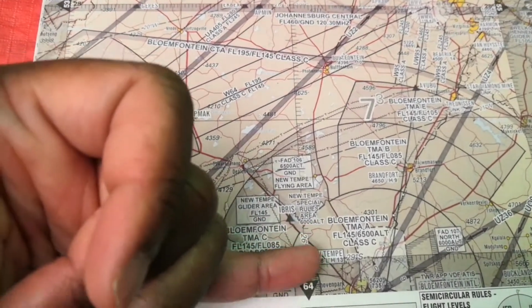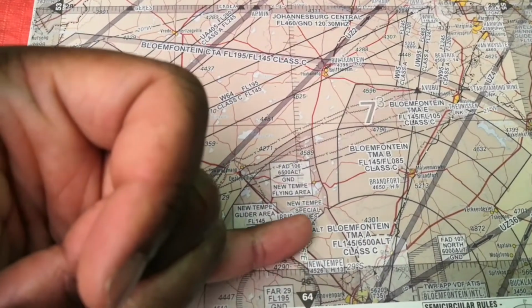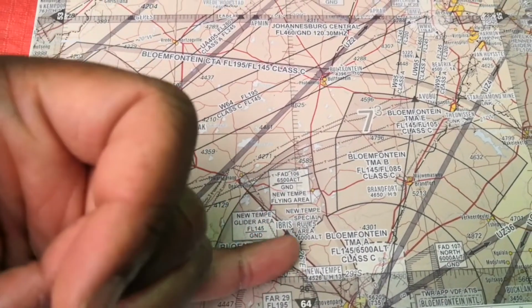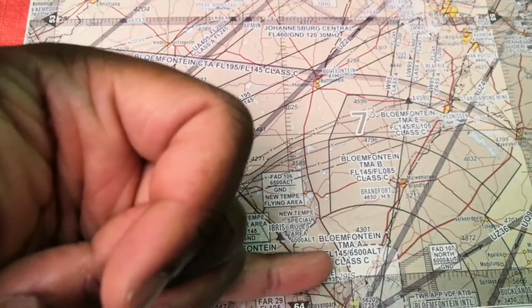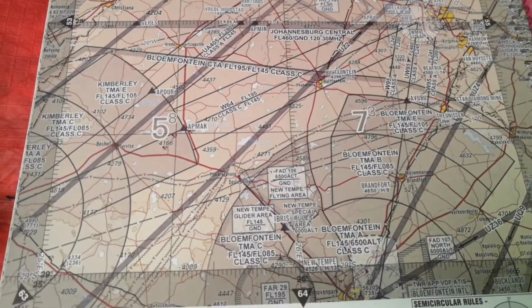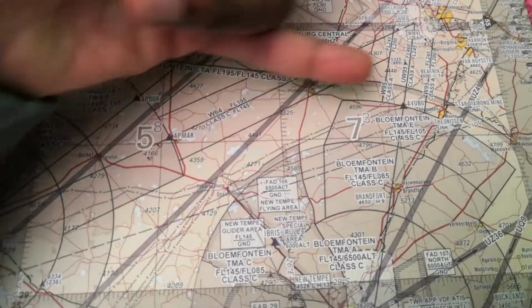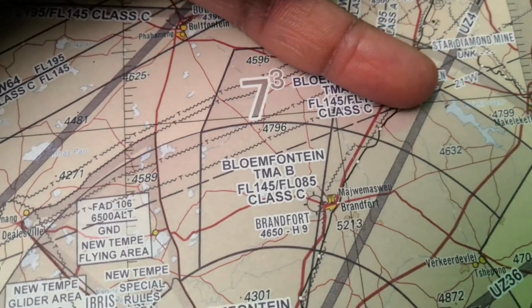We climbed to flight level 075 and basically headed, our initial route was actually to go to Soetduren, which is somewhere over here, but they cleared us direct. So we went through the TMA and my actual next reporting point was here, Furnace Dam.